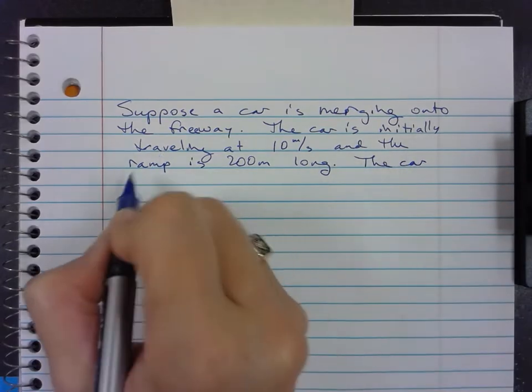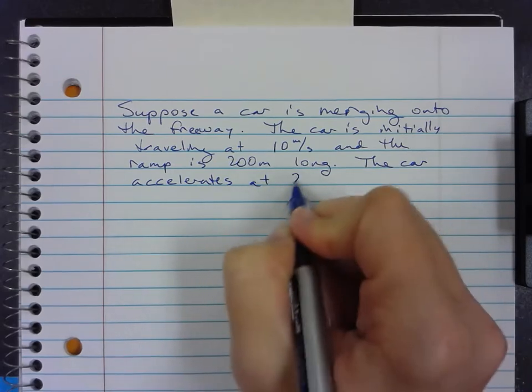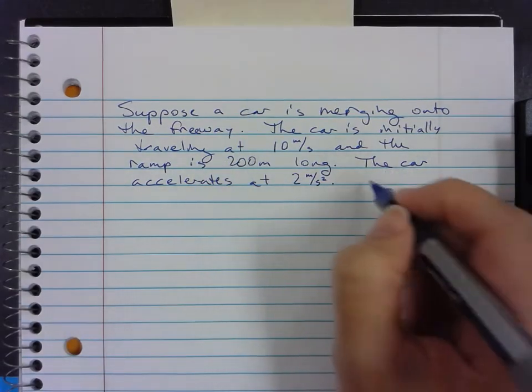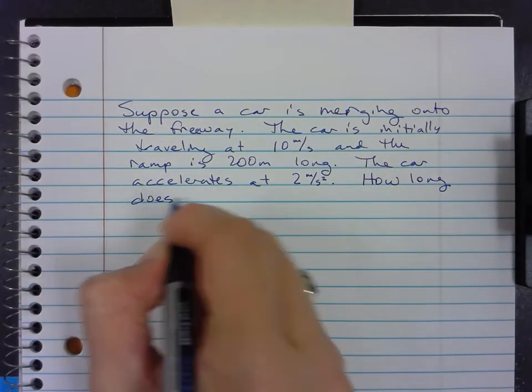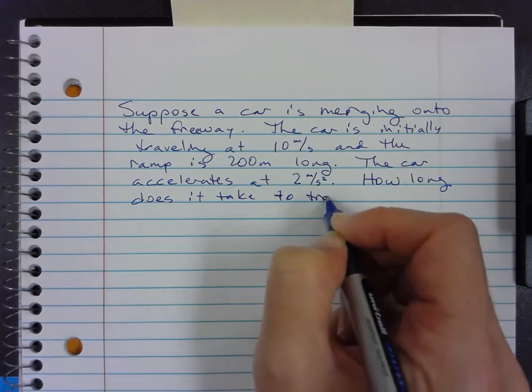The car accelerates at 2 meters per second squared. How long does it take to travel up the ramp?